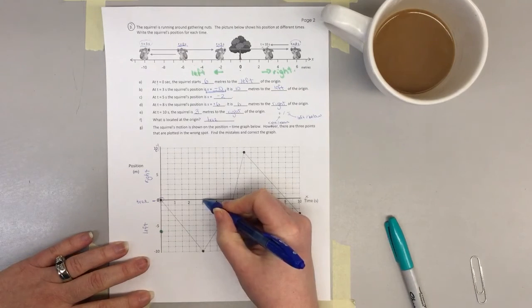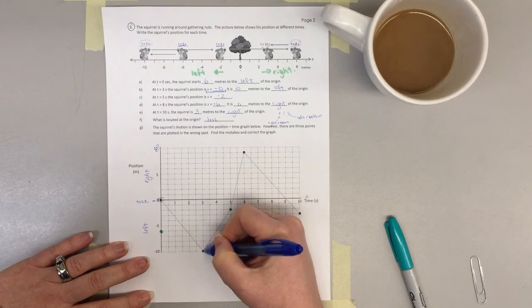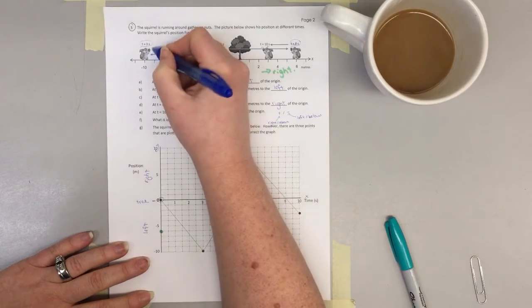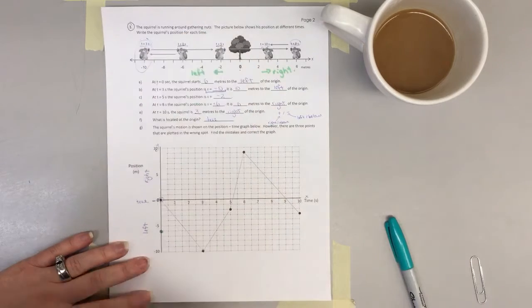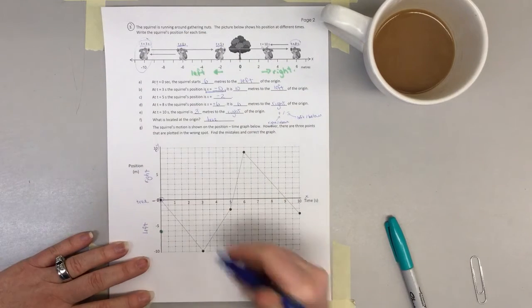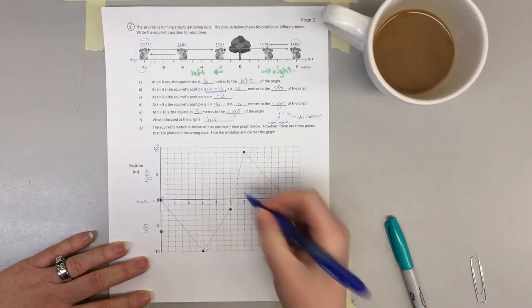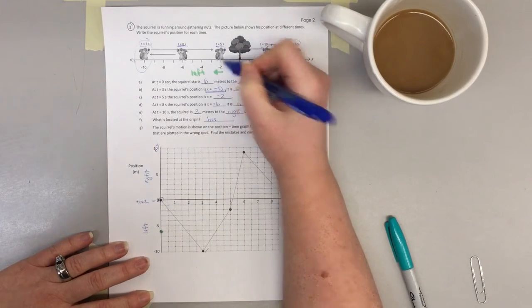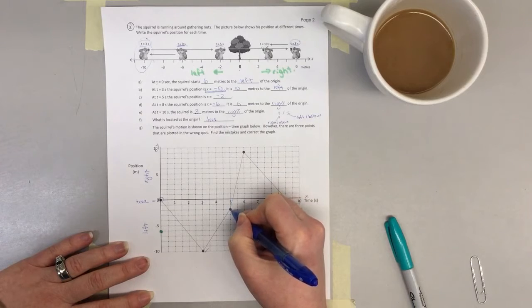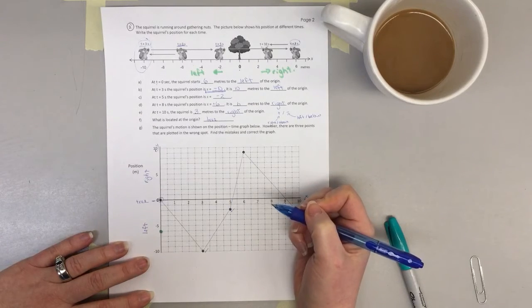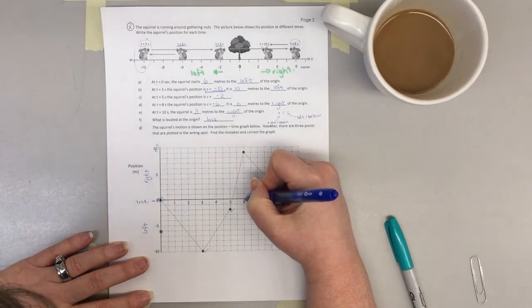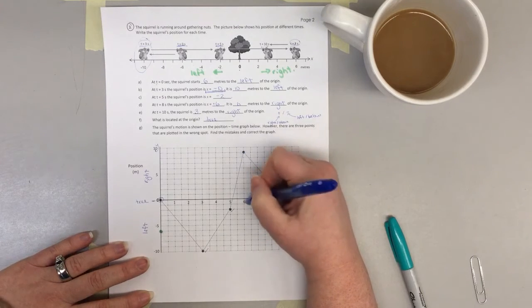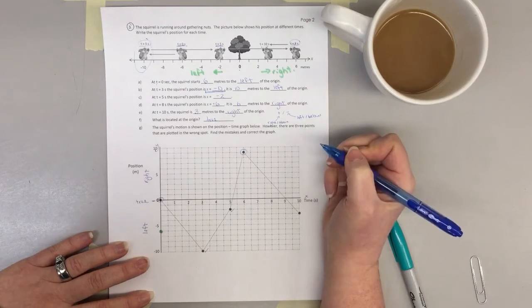The next one is at 3 seconds. My graph is telling me that at 3 seconds, the squirrel was 10 meters to the left, and that checks out with what's given to me in the question. So this one is correct. At 5 seconds, the squirrel is located at -2 meters or 2 meters to the left of the tree. This one is correct. This next one tells me that my squirrel was at this position at 6 seconds, but that was not given to me in the question, so this one needs to be moved.